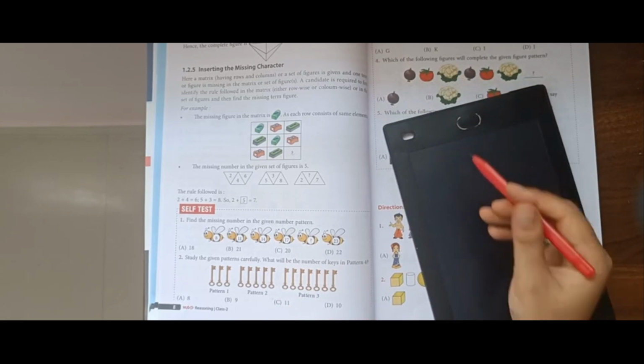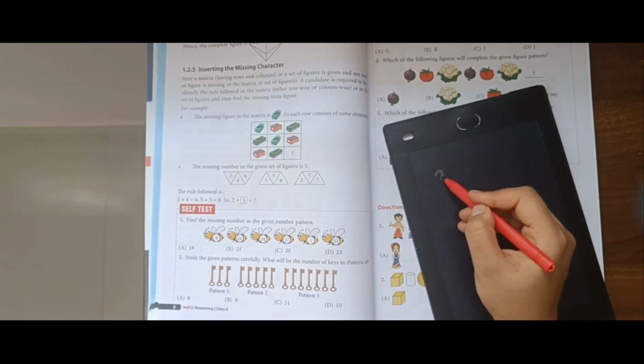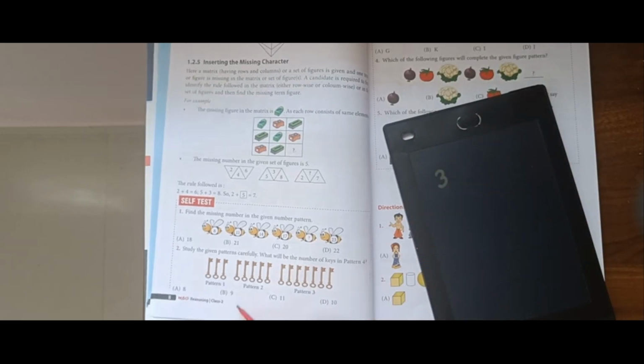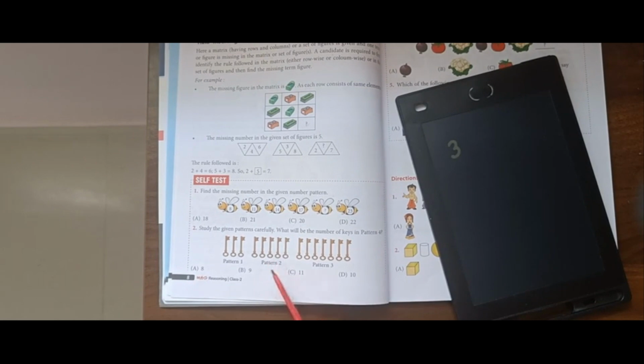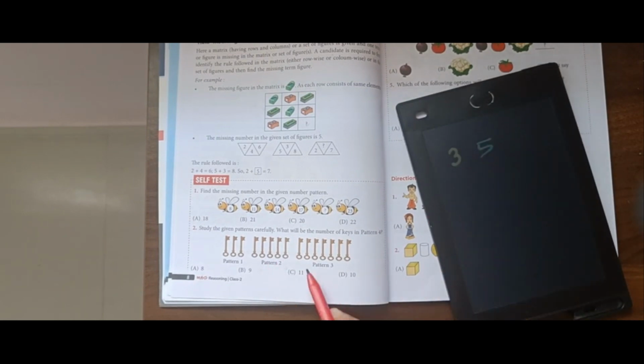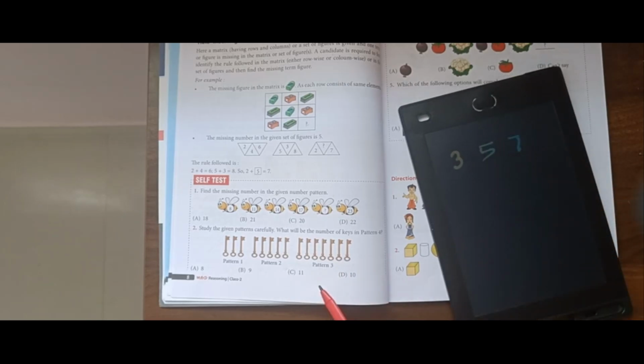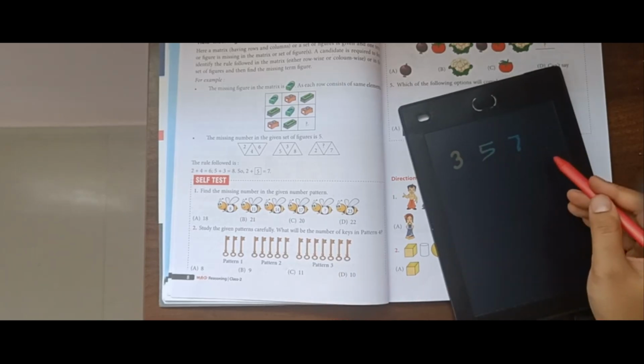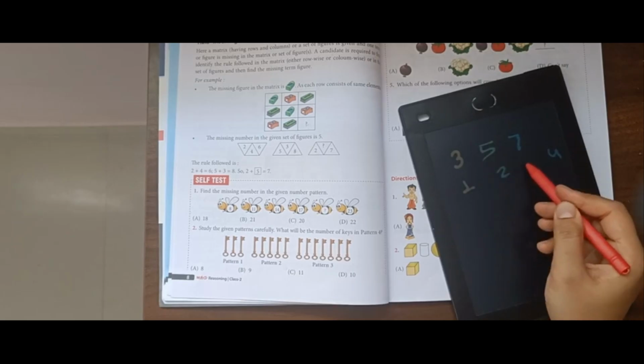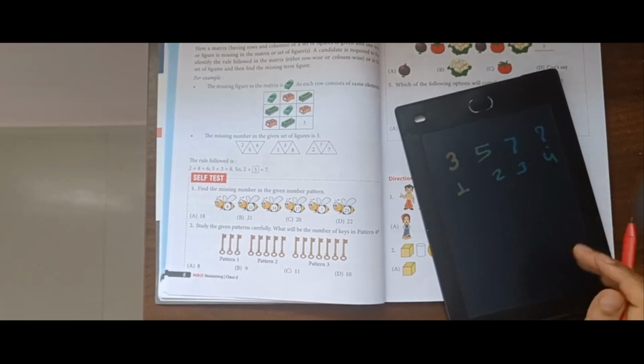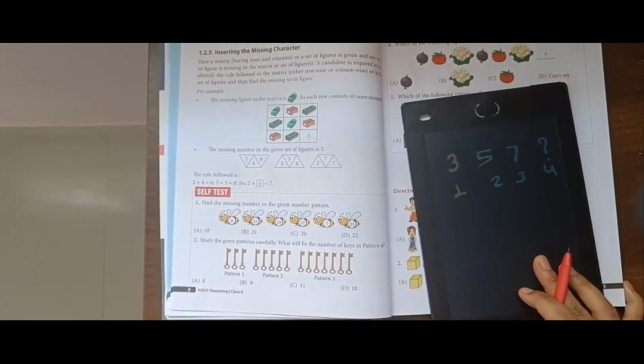Next, study the given patterns carefully. What will be the number of keys in pattern 4? The first pattern has 3 keys. The next pattern has 5 keys. The next pattern has 7 keys. So what will be the number of keys in pattern number 4? So what will be the pattern? So how can we find it?